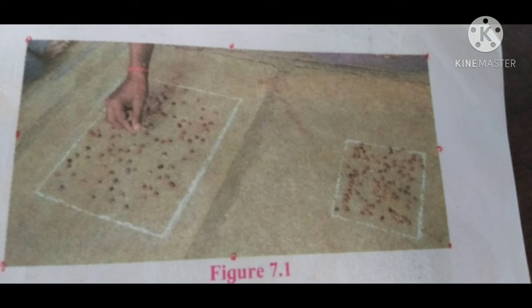Can there be a correlation between the distribution of chowli grains and the distribution of population in a region? Yes.